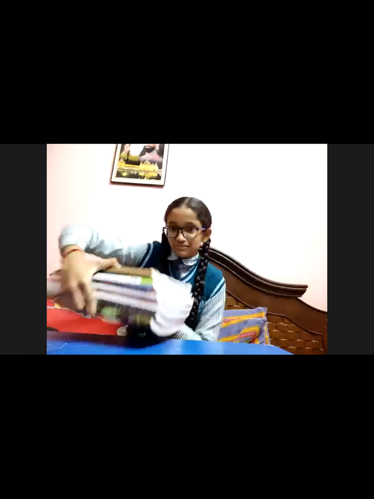So here I have a stack of books which are at rest. And if I apply a little force from this direction to make them move, they are not moving. Why? Because static friction is acting from the opposite direction between the two surfaces and not allowing them to move.